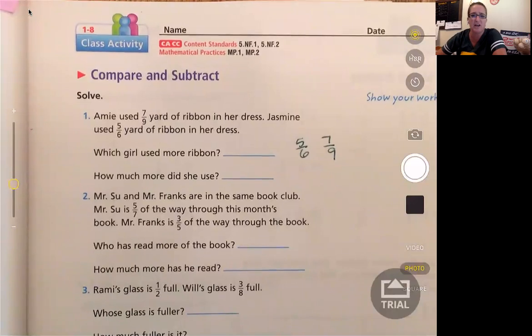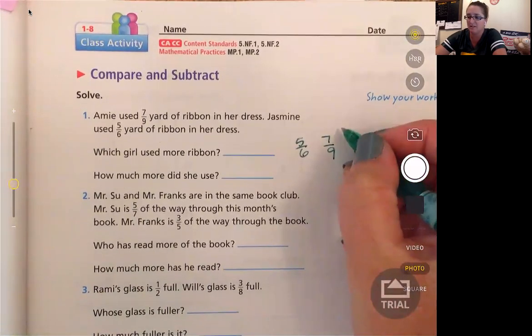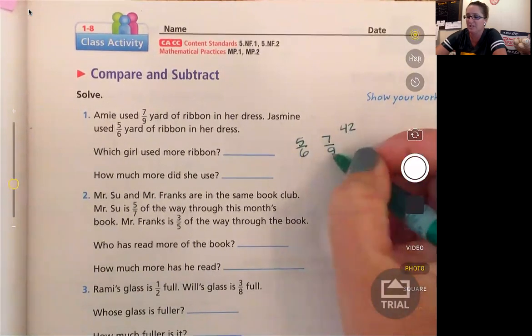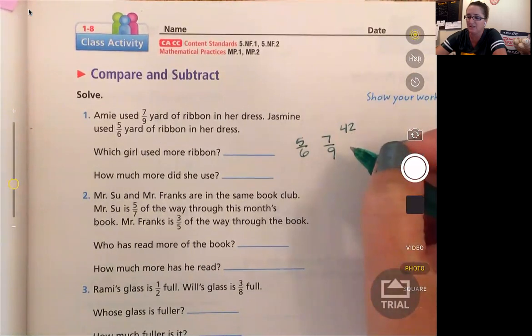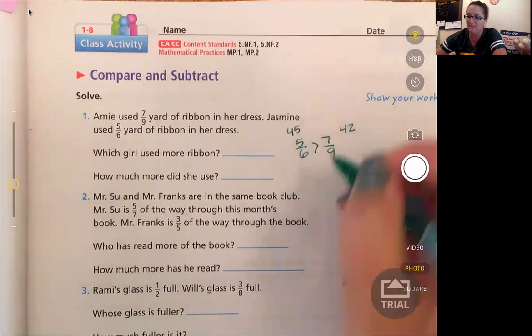Does anybody have a thought on how we could compare those? We can use the butterfly method. You can do butterfly, absolutely. What's 6 times 7? 42. What's 9 times 5? 45. So 5/6 is bigger.